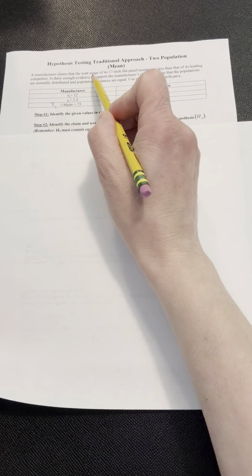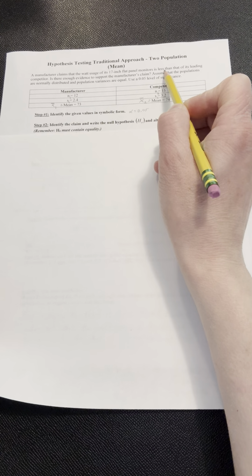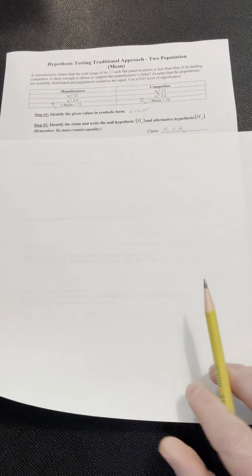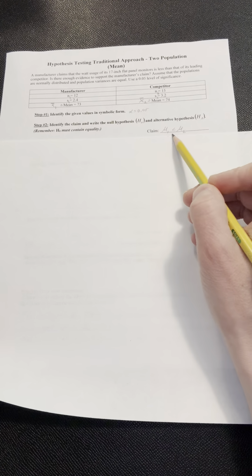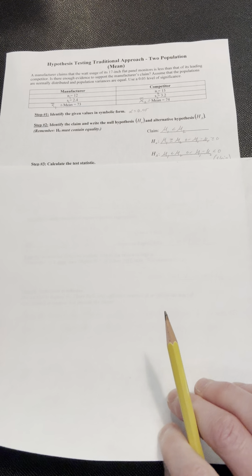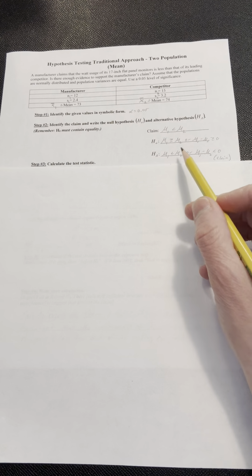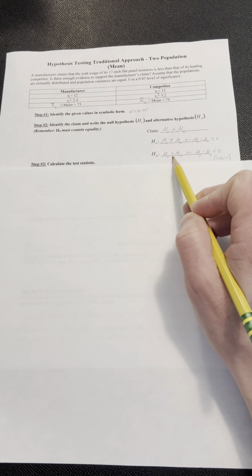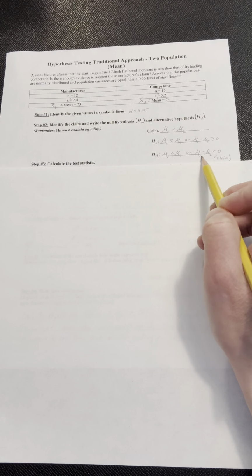In the second step of our template, we identify the claim and write the null and alternative hypotheses, and remember the null hypothesis must contain equality. The manufacturer claims that the watt usage of its monitors is less than that of its leading competitor. So the mean of the first group, mu1, is less than that of its competitor, mu2. We write that as the alternative hypothesis because it doesn't contain equality: mu1 is less than mu2, or the difference between them is less than 0.